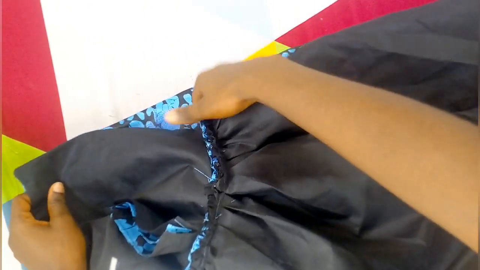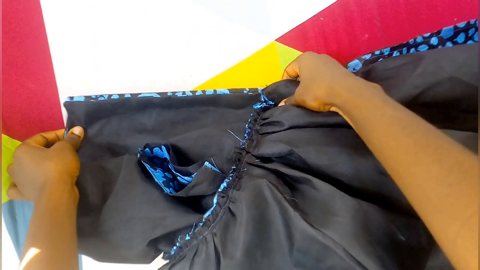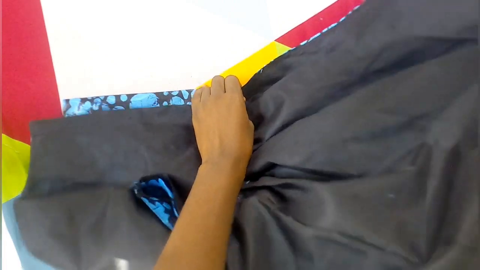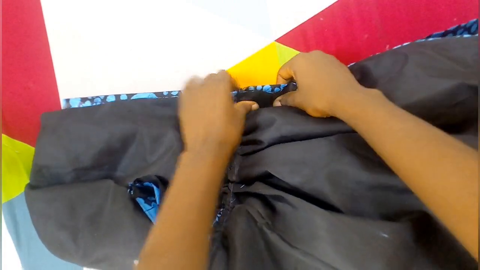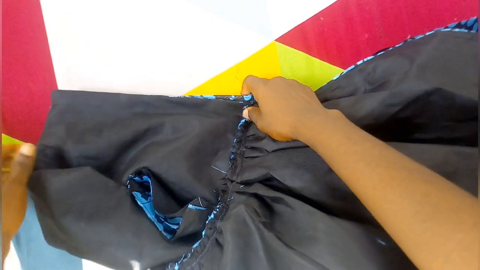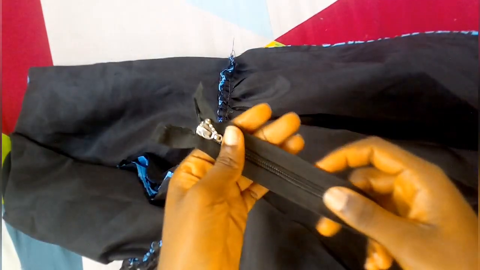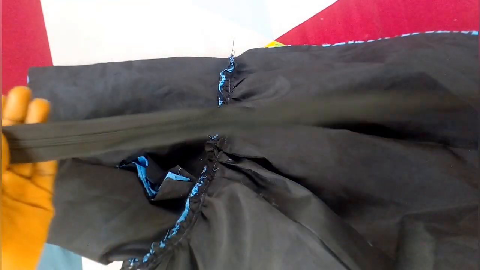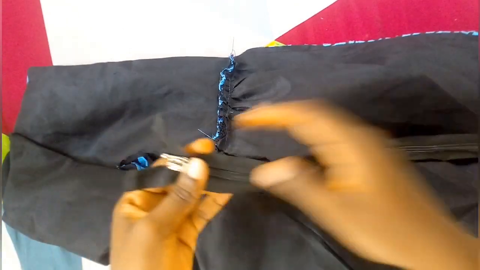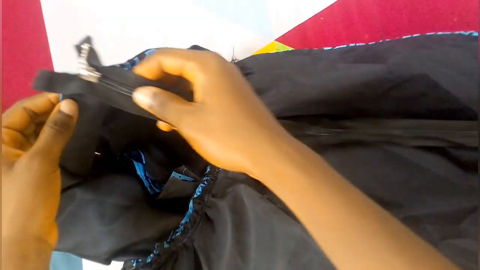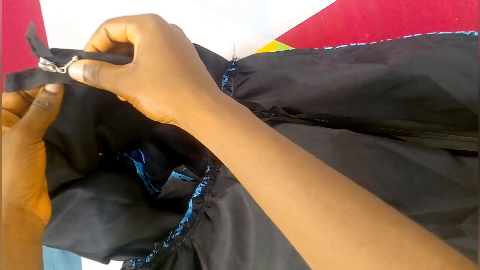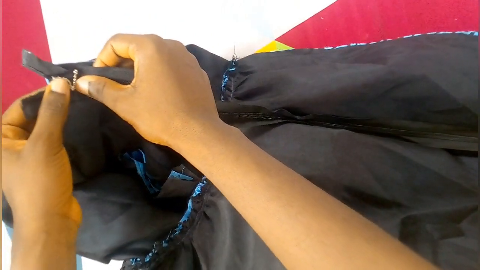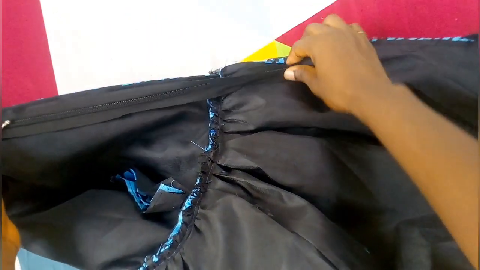So I'm just going to show you what I'm doing. Just watch carefully what I'm doing. I folded it into two, making sure the zipper allowances are meeting each other. So that's just what I did here. And then I just brought in my zip. I'm going to be working with my zip now. This is the zip I'm using. This is a plain black zip, of course. And then I placed it at the top of it. That is where my zip is going to be starting from.